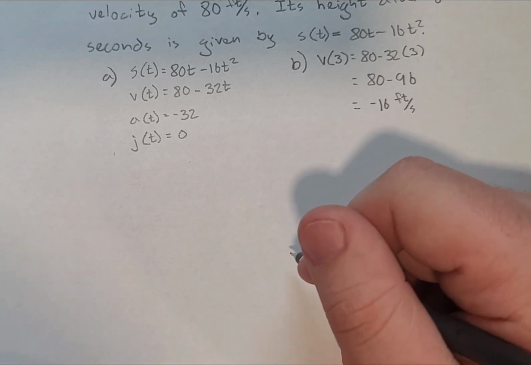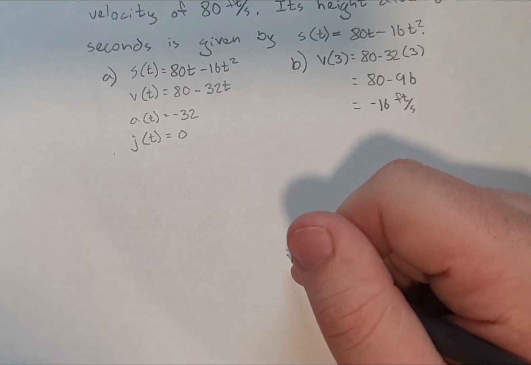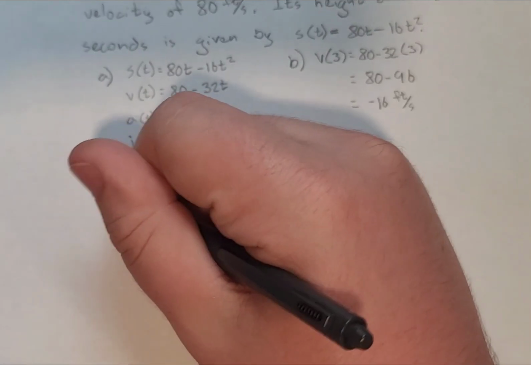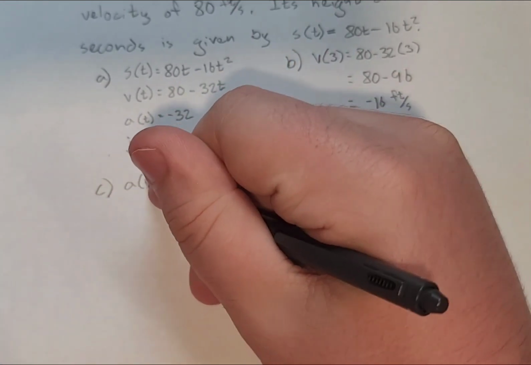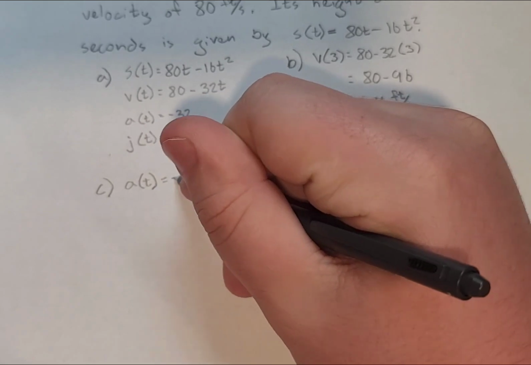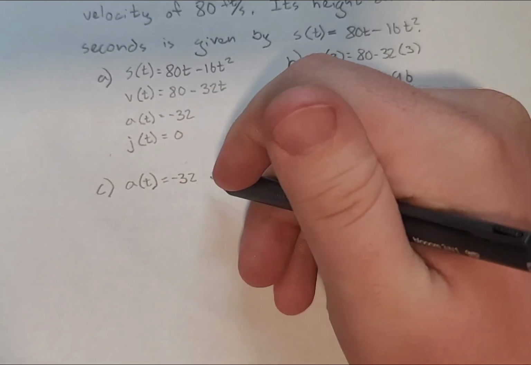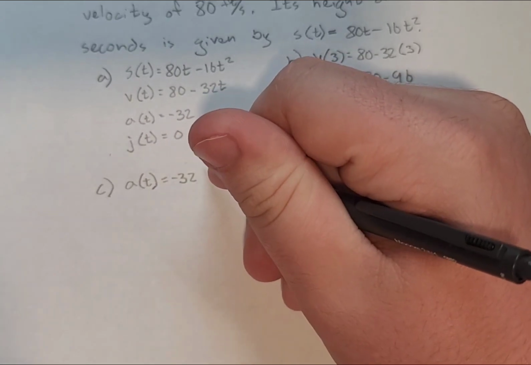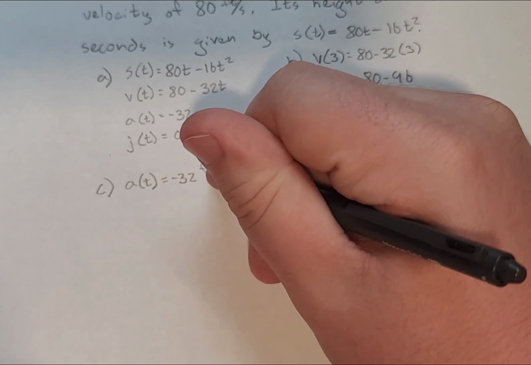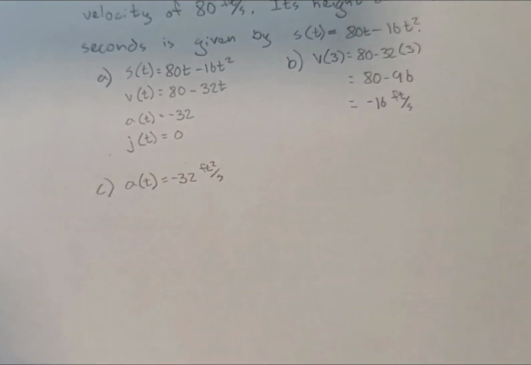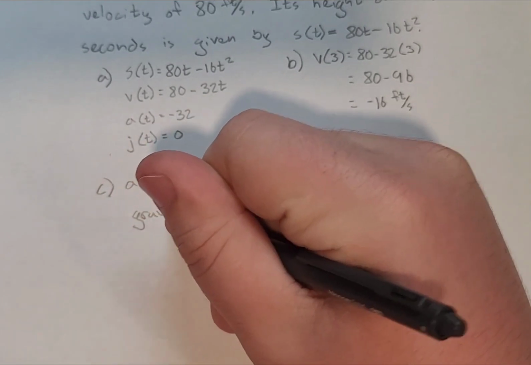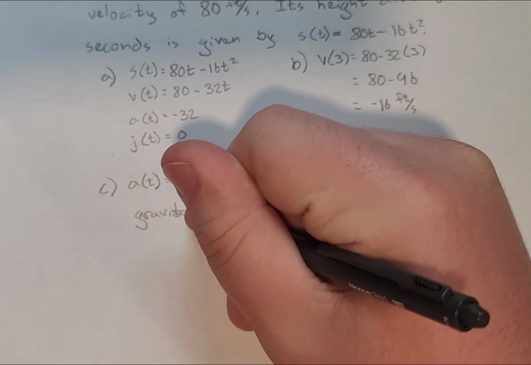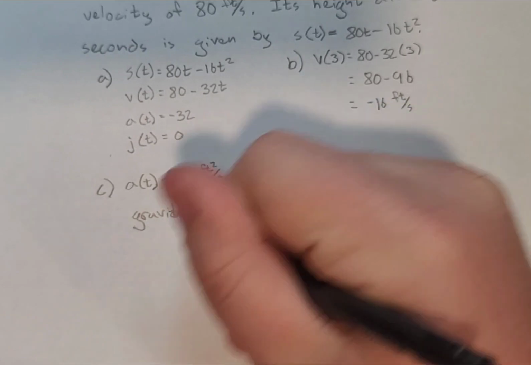Next, it wants us to interpret the acceleration of the stone. So the acceleration function is negative 32 square feet per second, which is the gravitational constant.